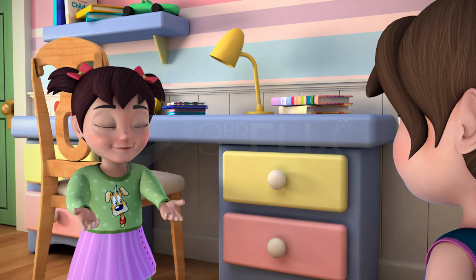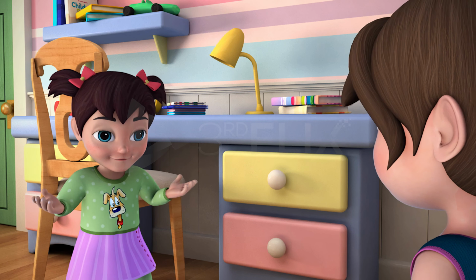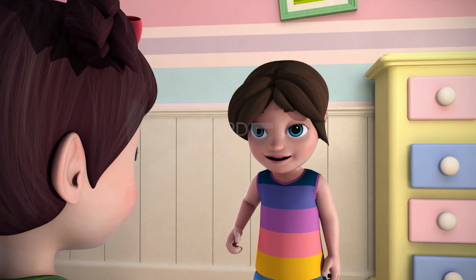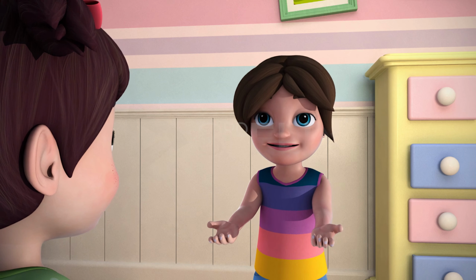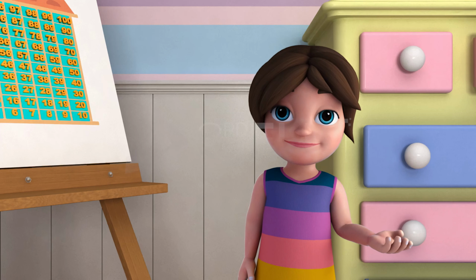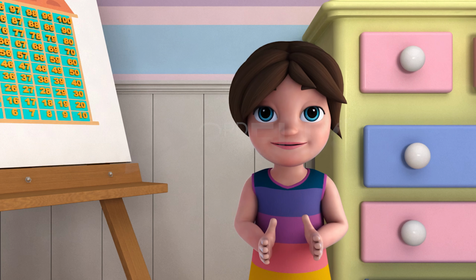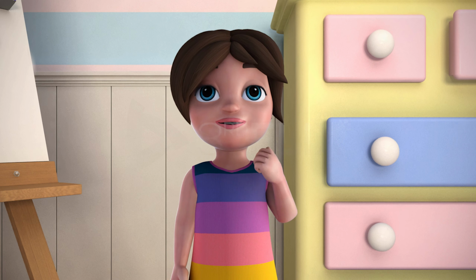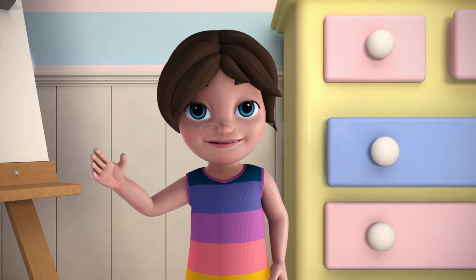Thank you, Lola, for helping me in grabbing the gifts. You are welcome, Dora. Hey, Dora, I have something more interesting for you. Really? Mom told me there are sweets hidden in some rooms. Let us find those rooms with the help of the clues given.